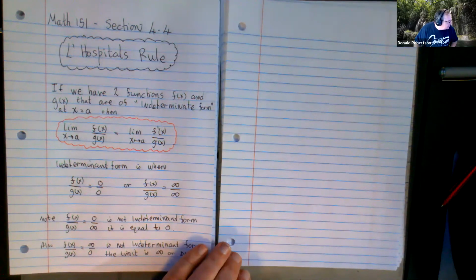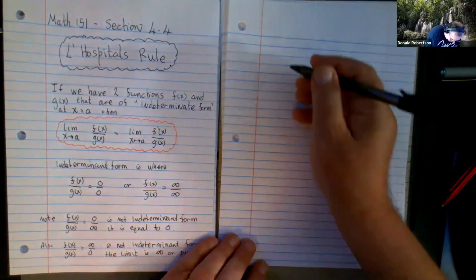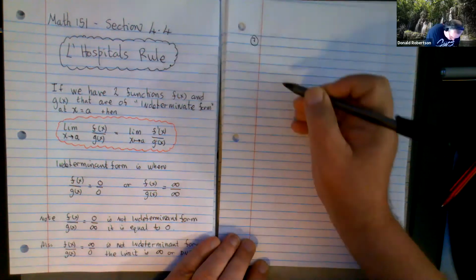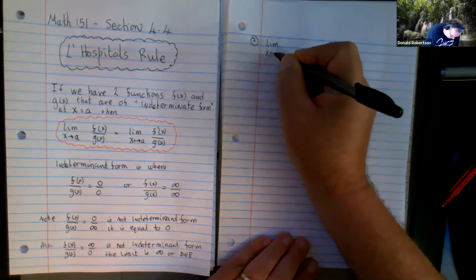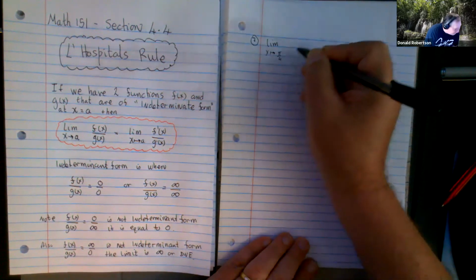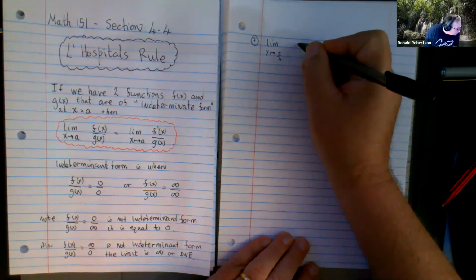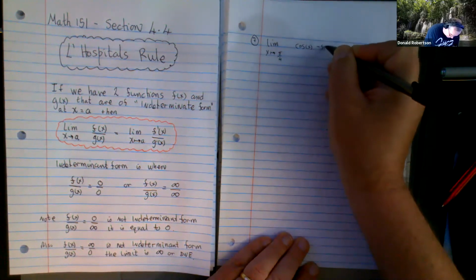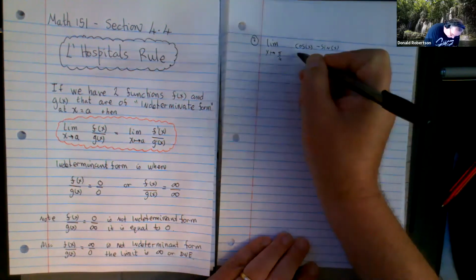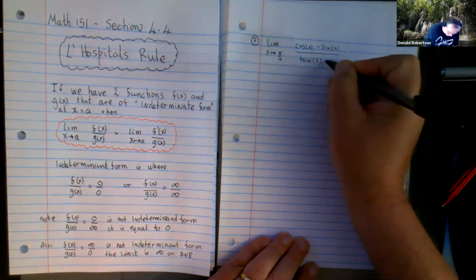Well, let me pick some new ones. Let's do this fella. Let's do the limit as x tends to pi upon 4 of cosine x take away sine x, all over tan x take away 1.